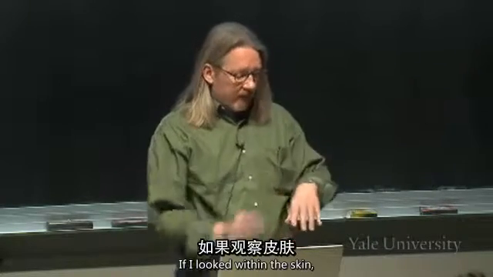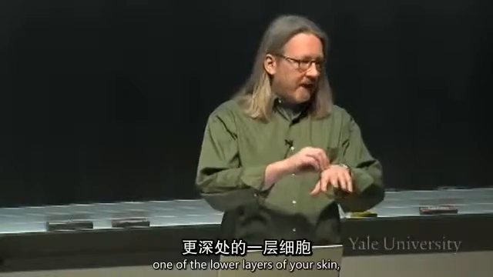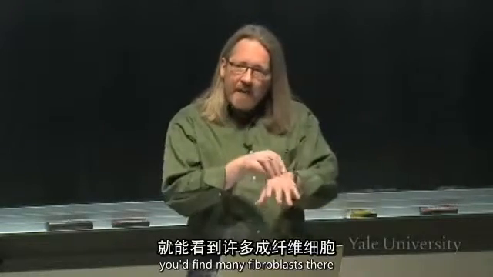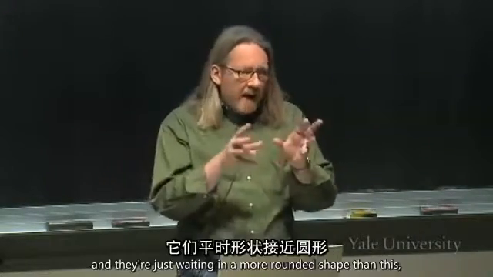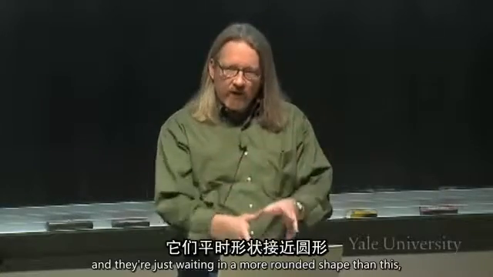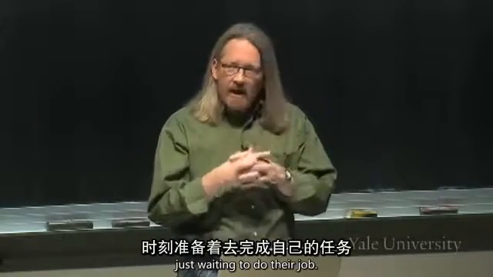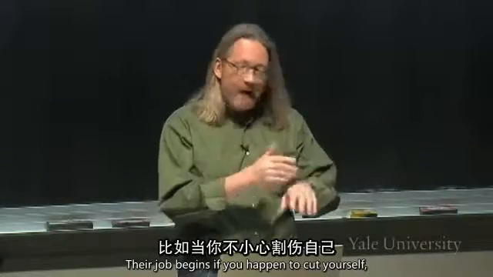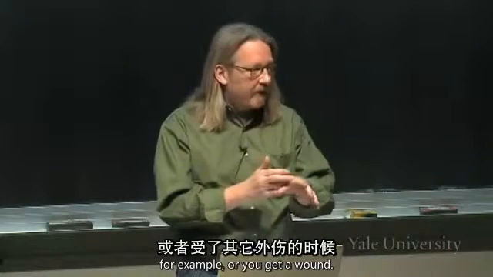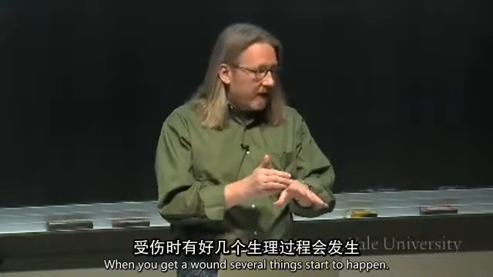If I looked within the skin, one of the lower layers of your skin, the connective tissue layer, you'd find many fibroblasts there, and they're just waiting, in a more rounded shape than this, just waiting to do their job. And their job begins if you happen to cut yourself, for example, or you get a wound. And when you get a wound, several things start to happen.